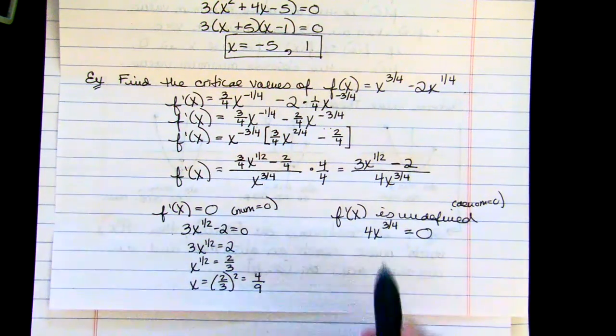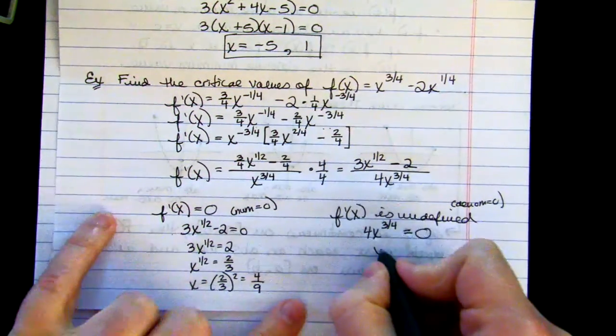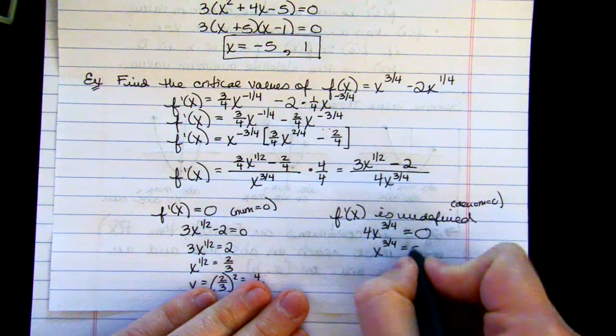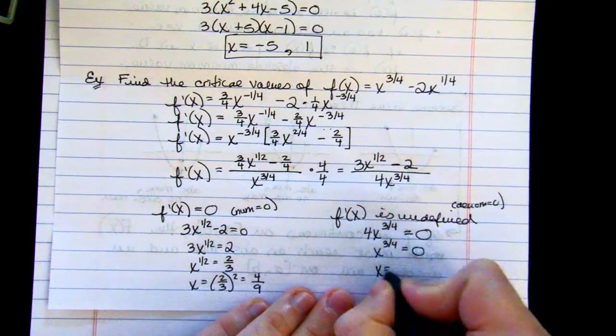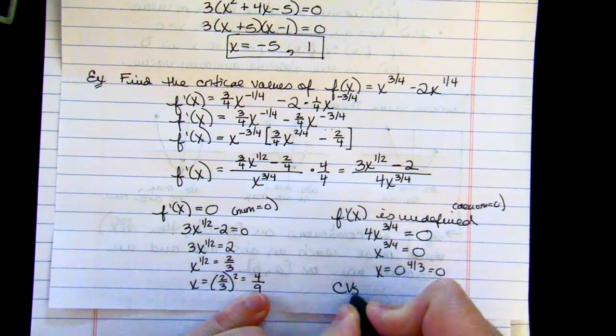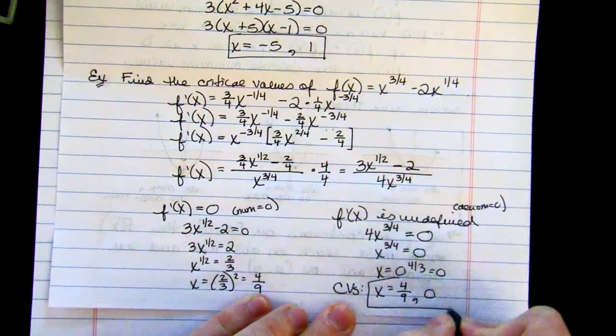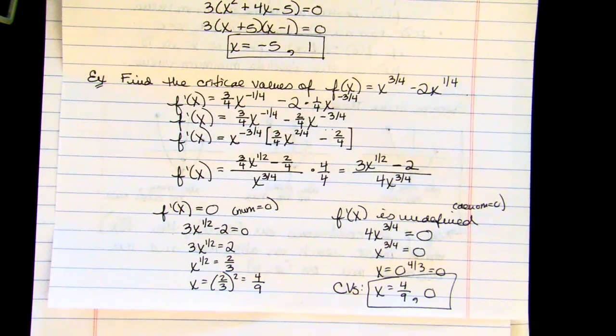Go figure out what you get when f prime of x is undefined. Divide both sides by 4, we get x to the 3/4 equals 0. Raise both sides to the 4/3. Well, it doesn't matter, 0 to the 4/3 is still 0. I have two critical values. My two critical values are x equals 4/9 and 0. All we need to do to find critical values is find the derivative, then set the numerator of our derivative equal to 0, and set the denominator equal to 0. Let me show you a few more.